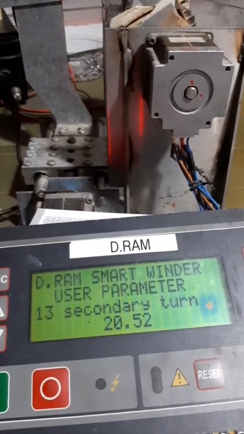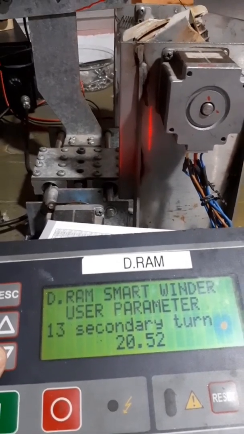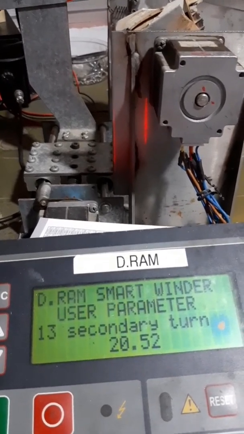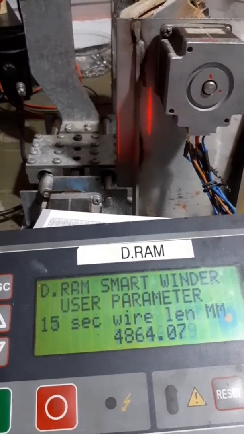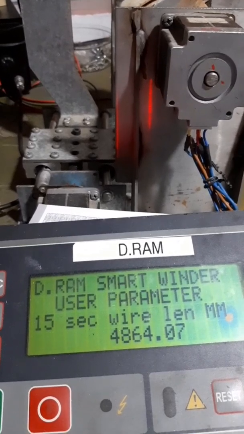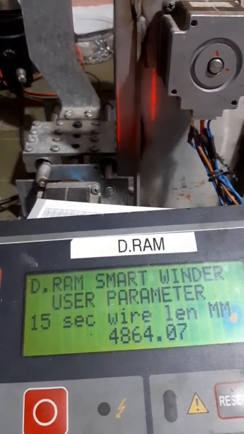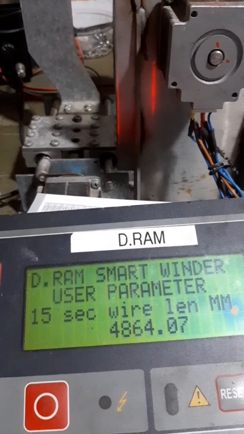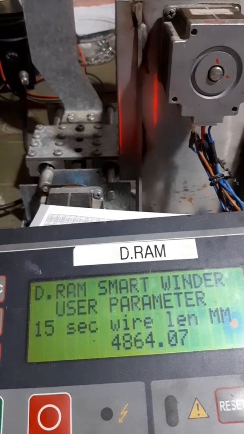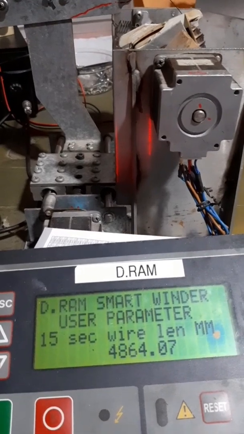Then another is the secondary turn. This one also the machine will calculate automatically. For example, for a 10 ampere bobbin of this type, the machine will make 20 turns to generate 13 volt. And another is the primary wire length. The machine will automatically calculate how long a primary wire we have to use. So this one is an example. The secondary wire length is 4868.07. The length is calculated in mm. It means 4.86 meter of wire we need for this transformer.